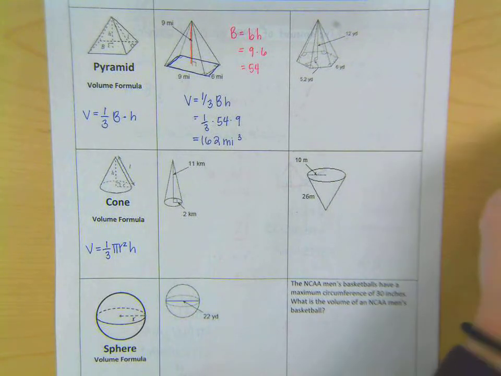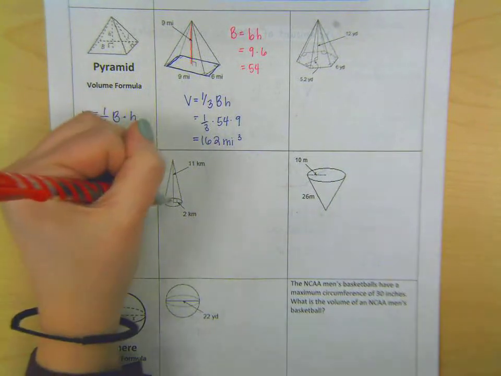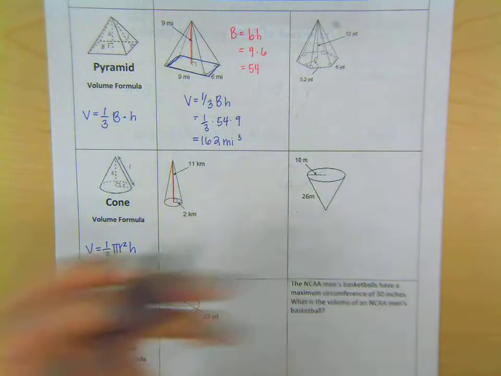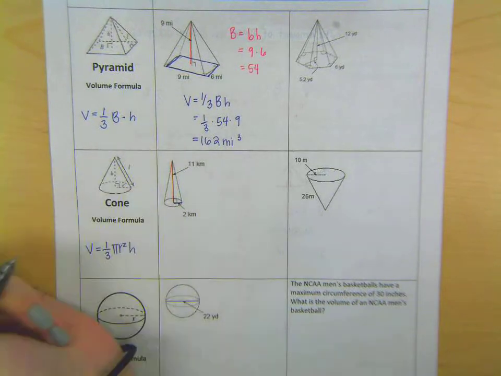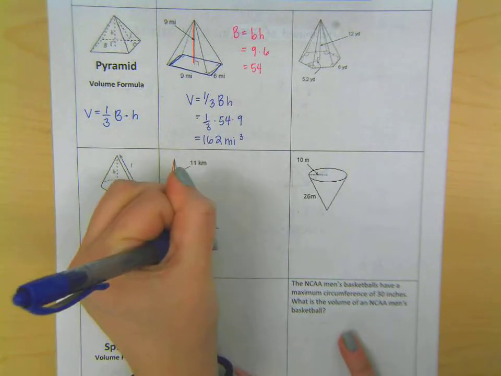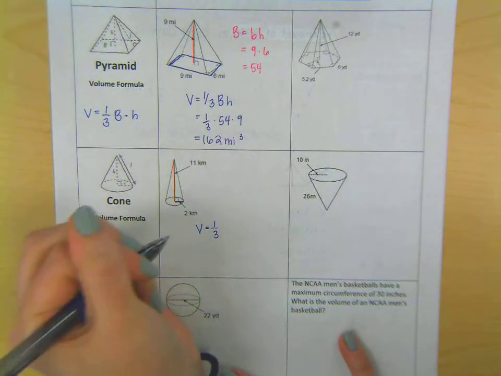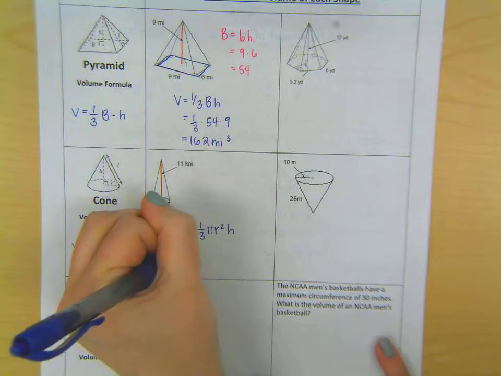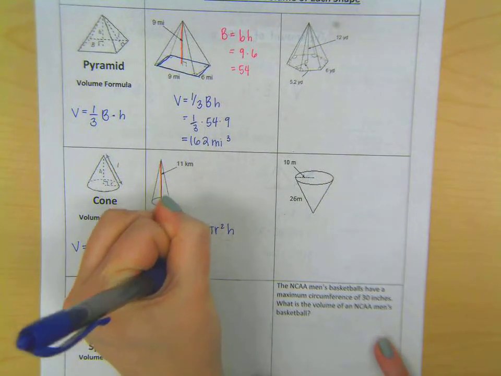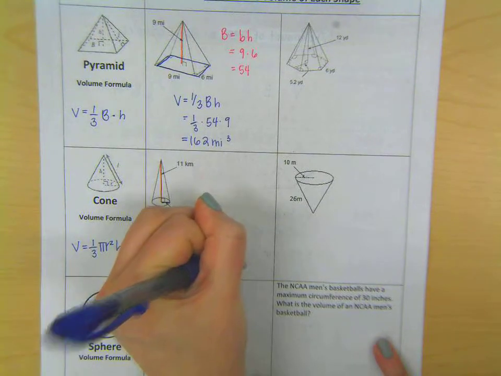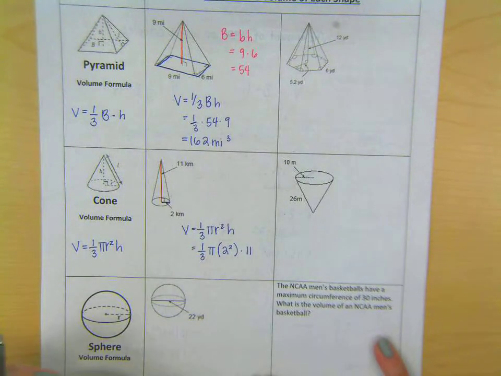So let's look at this example. We need our height, which we have is 11, and we need our radius, which we have is 2. So we don't have to solve for anything. Our volume is 1/3 pi r squared h. Now we just fill in our information: r is 2, so 2 squared times 11.